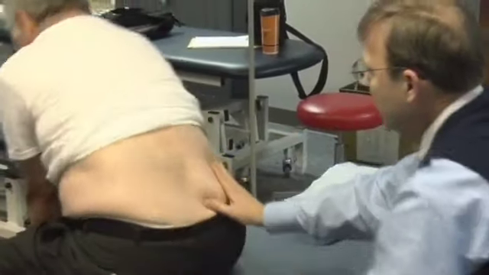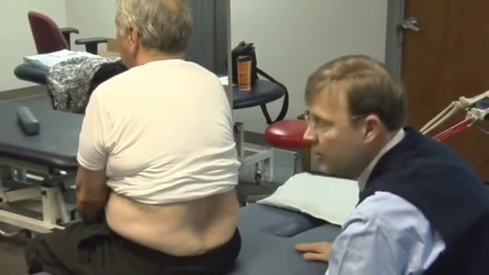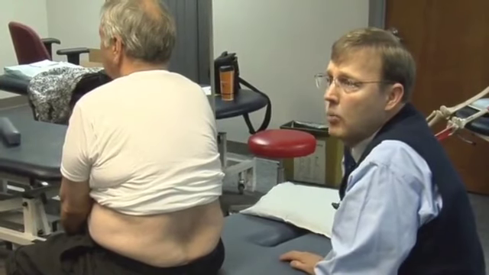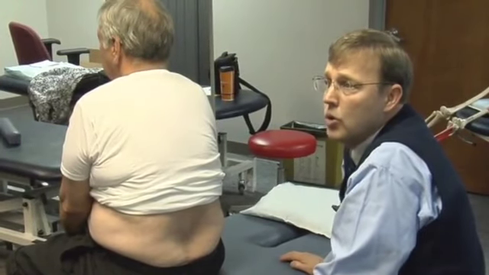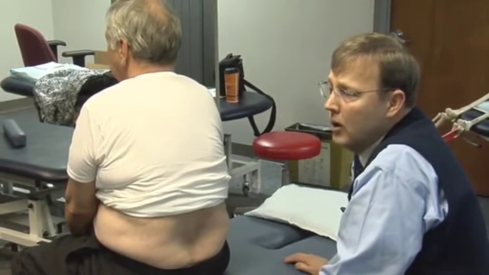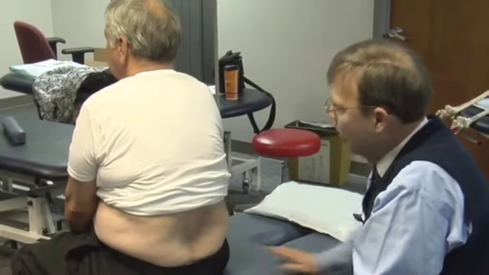So that tells me that he's got a restriction on this side, and so I need to be looking primarily for sacral problems such as a sacral torsion, a right on left, a right on right, a left on left oblique axis, or a left on right oblique axis, things like that that may be causing that.